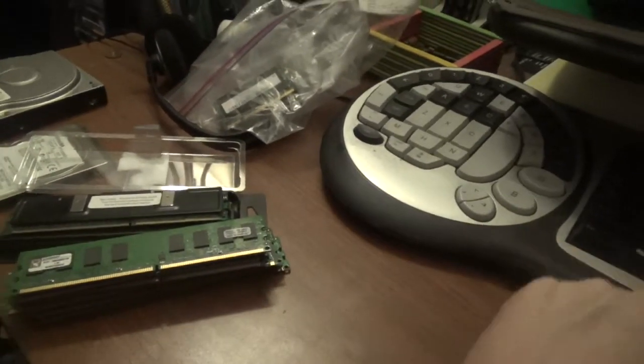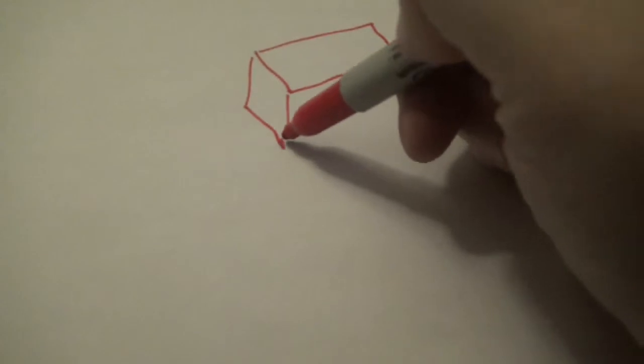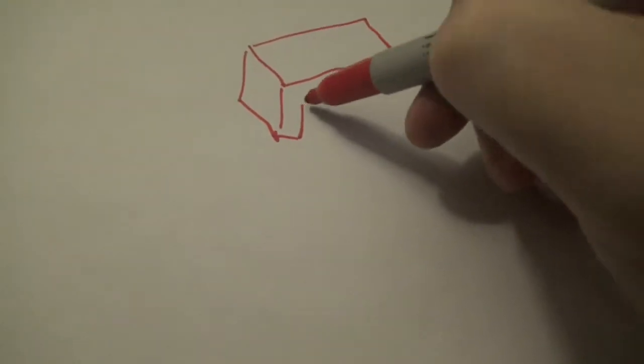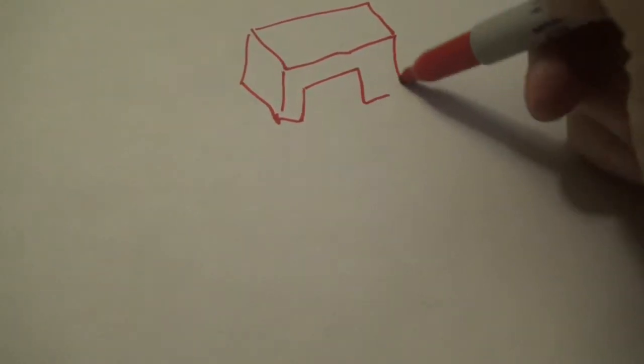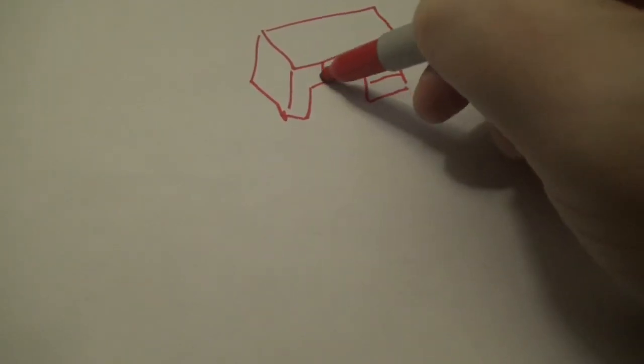The way I like to explain this: I want you to imagine that your computer is like you working in an office. I'm not the best drawer here, especially holding a camera. But here we have your computer desk.